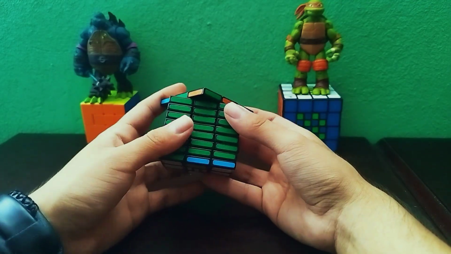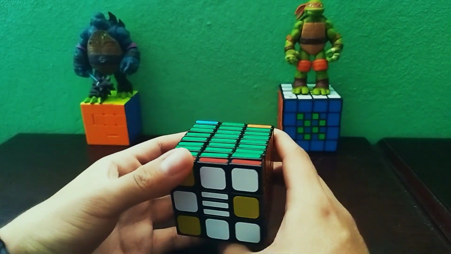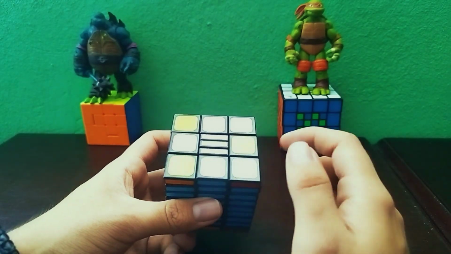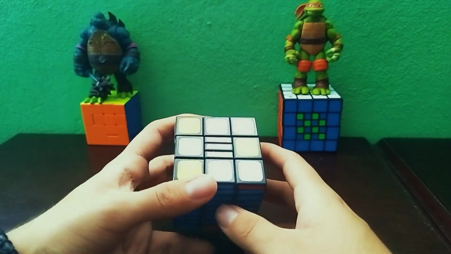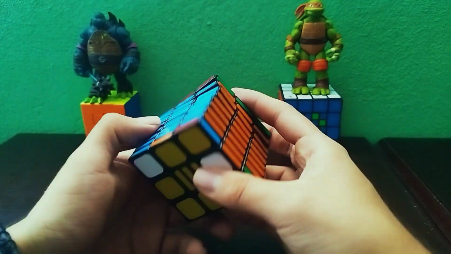Now for the final layers, it's very similar, but we have to take care because now we have the white and the yellow colors. It's pretty much the same. These kinds of cubes are very easy.